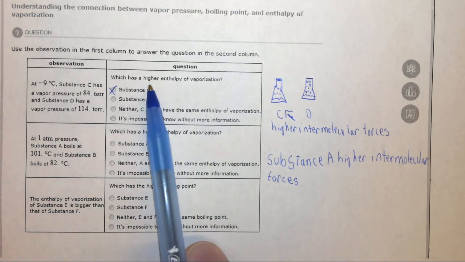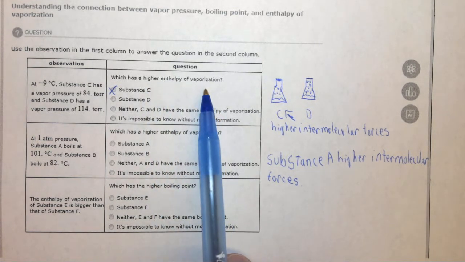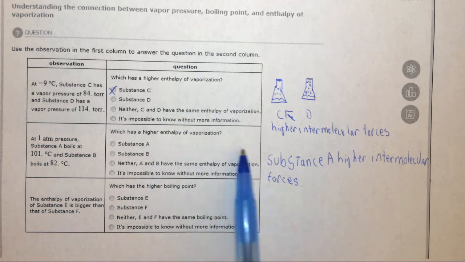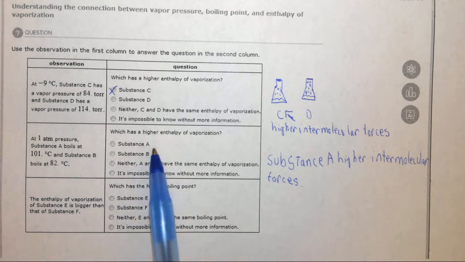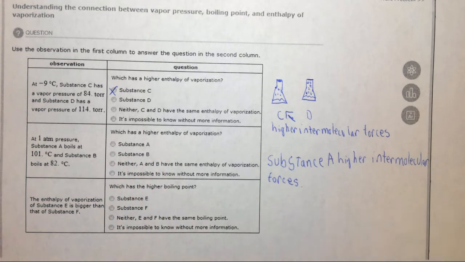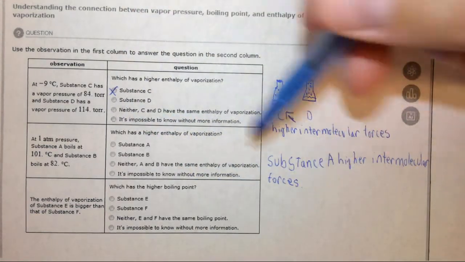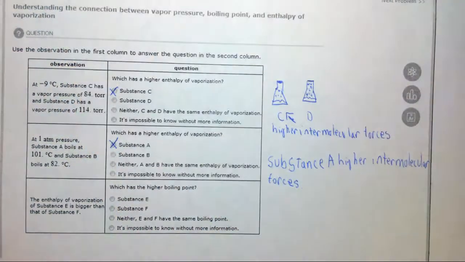Well, we just talked about enthalpy of vaporization being directly proportional to intermolecular forces because we're going from the liquid phase to the gas phase. We're not changing the temperature, but it's the amount of energy required for the phase change. And in previous videos in this section, we've talked about the phase change diagrams. So if substance A has higher intermolecular forces, it also has a higher enthalpy of vaporization. So this is the correct answer.